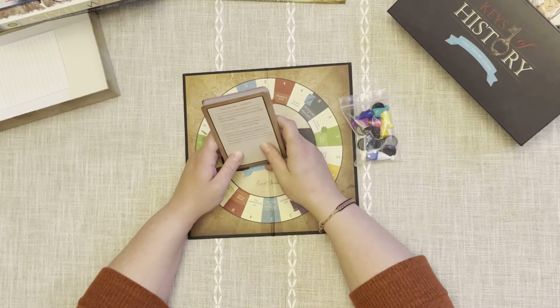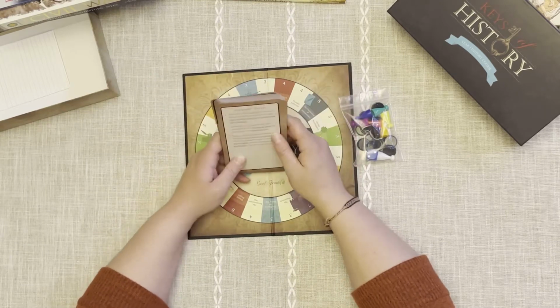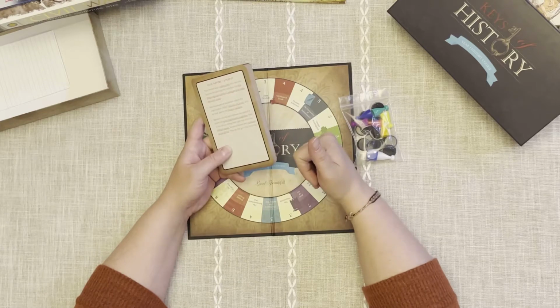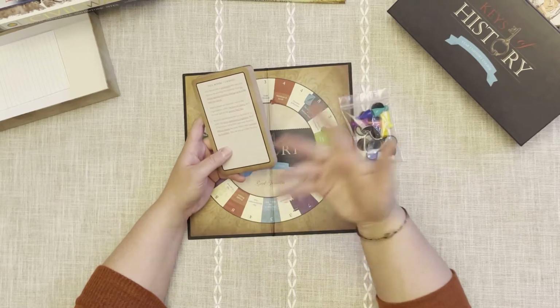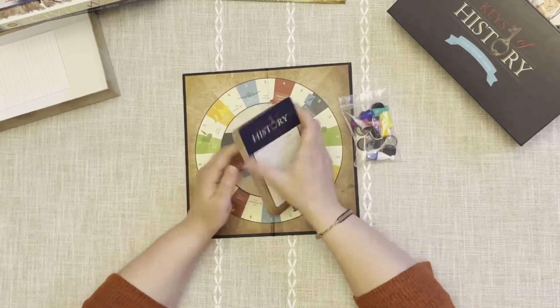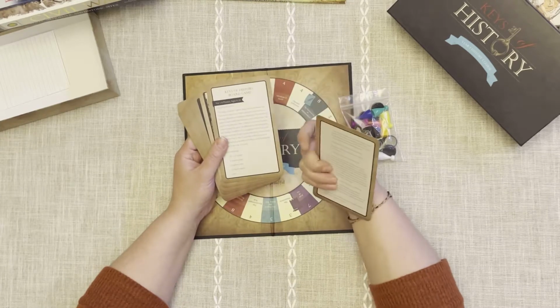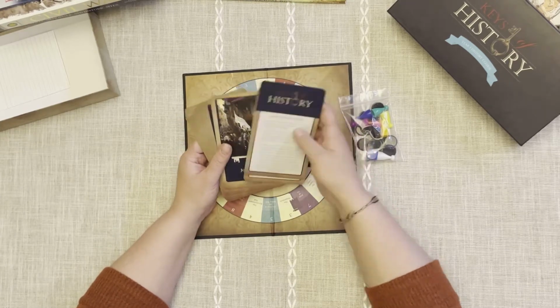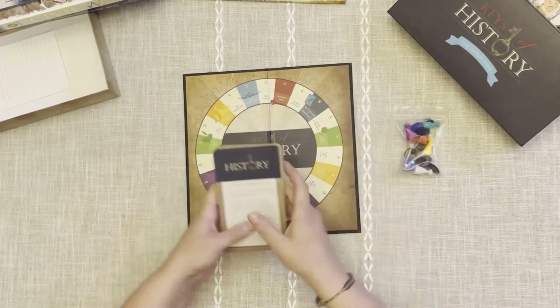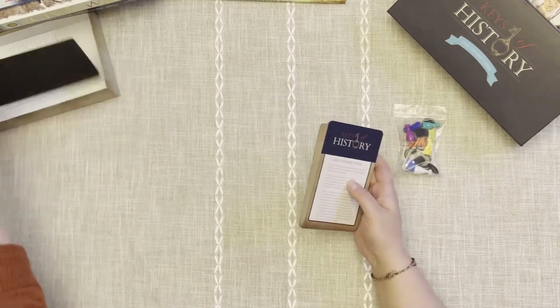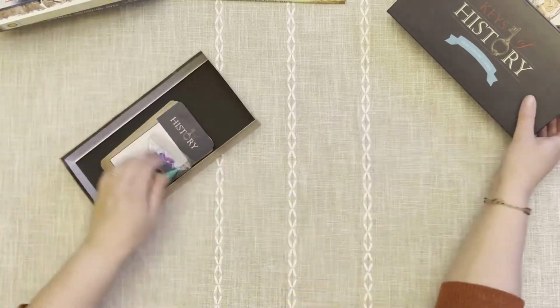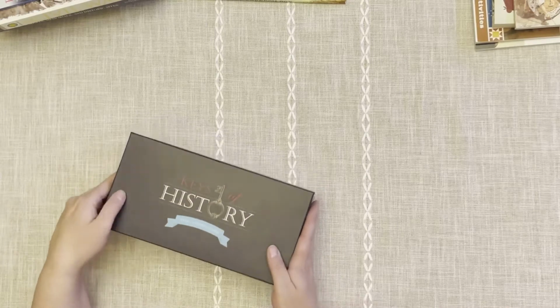Or you can make it a longer game, where they have to answer all 3 questions correctly, and you see how many cards you can get before a time limit. There's different ways to play, and it gives you some game instructions on different variations. So that is that game, and this is the only game we have for this unit.